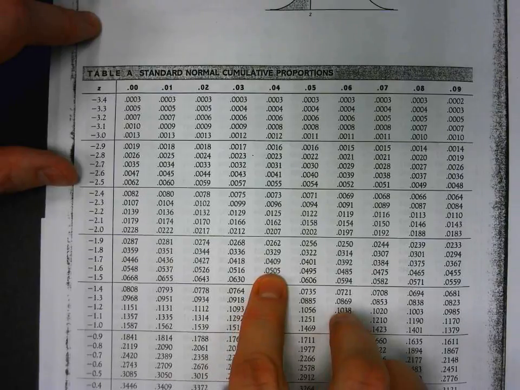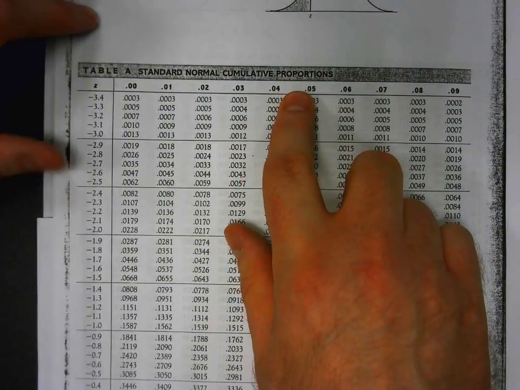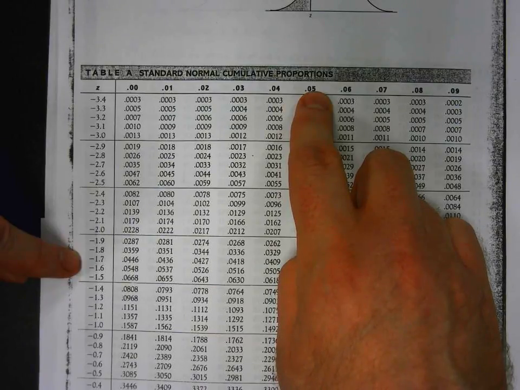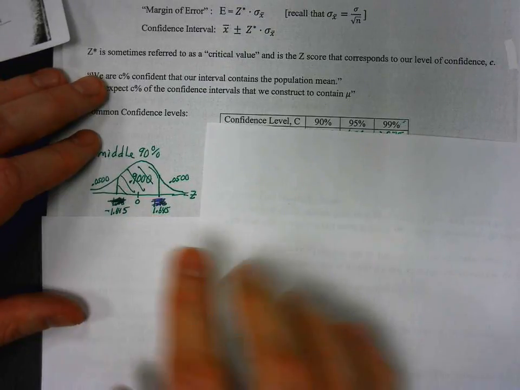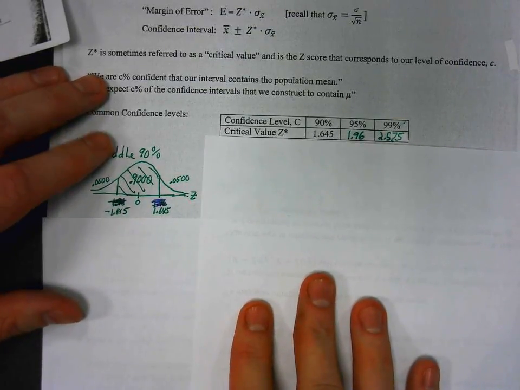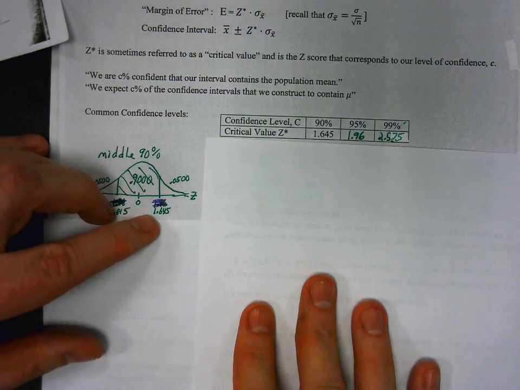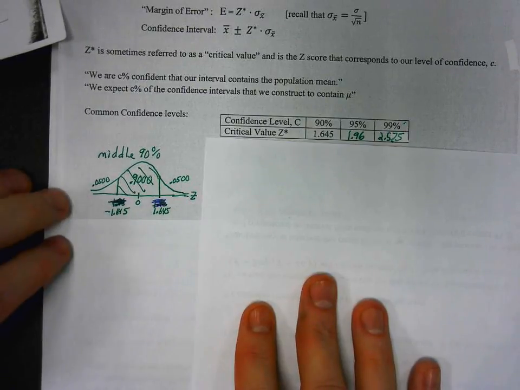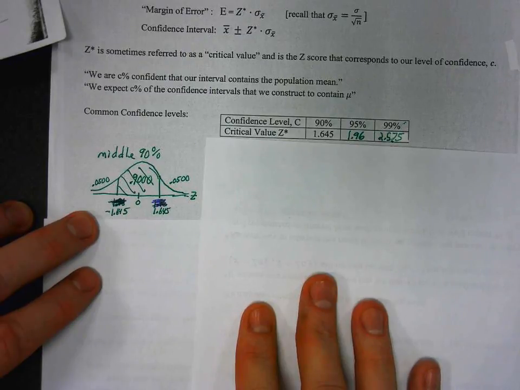So 0.0500 is exactly halfway between these two. So if you take halfway between these two z-scores, negative 1.64 and 1.65, okay, you get 1.645. Now, as long as you show your work, as far as what you put in for the z-value, I would accept either one, using 1.645 or 1.65, because different books will do it different ways. Okay, so those are the z-scores, or the critical z-value for the middle 90%.